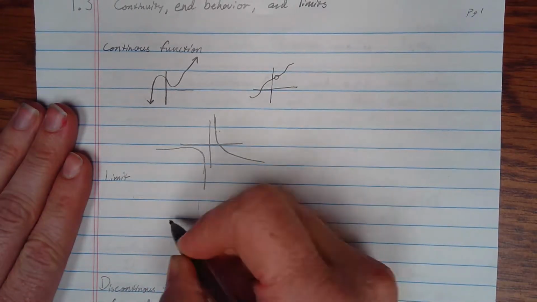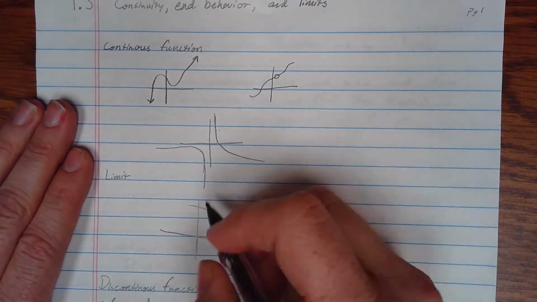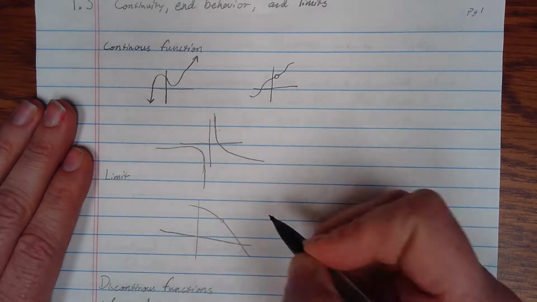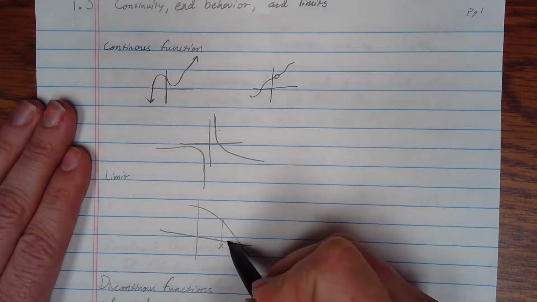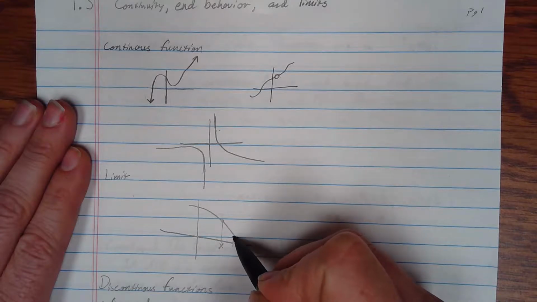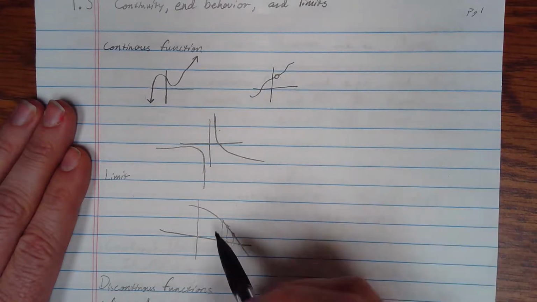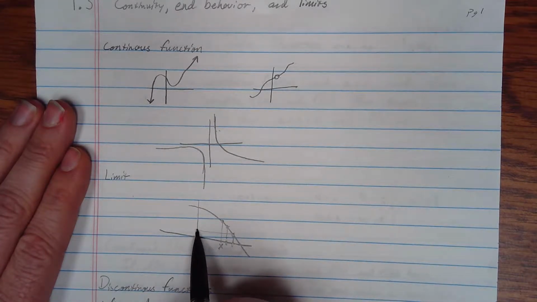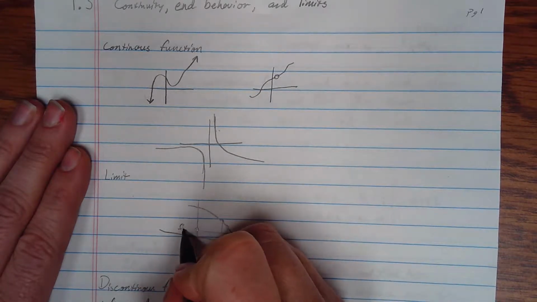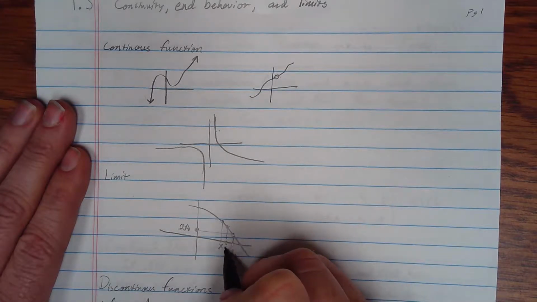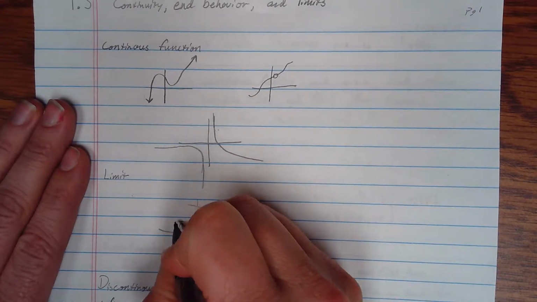So I'm going to draw an example here, and this is just a curve like this. Now, if I am trying to find the limit here, then I am going to choose x values that are closer and closer to this x. So I might pick an x value here, and I might pick an x value here, and these x values will give me certain y values. If I call this x1, this would be f of x1. If I call this x2, then here would be f of x2.